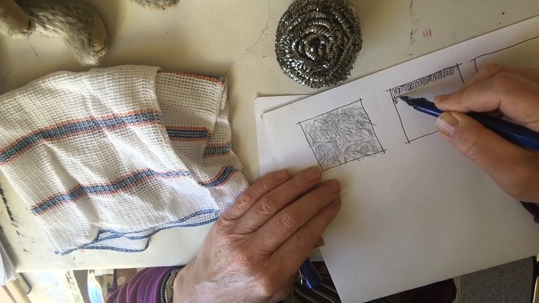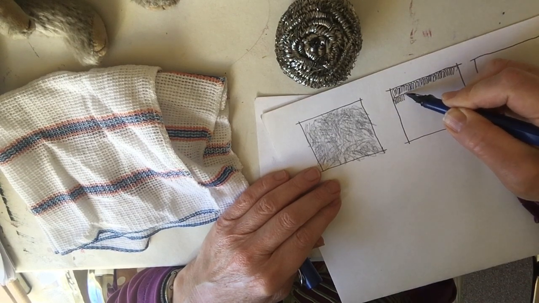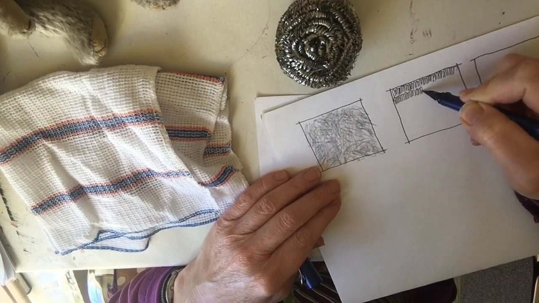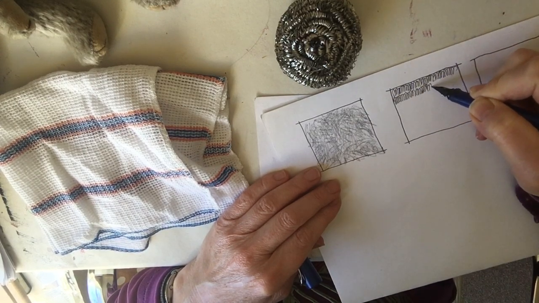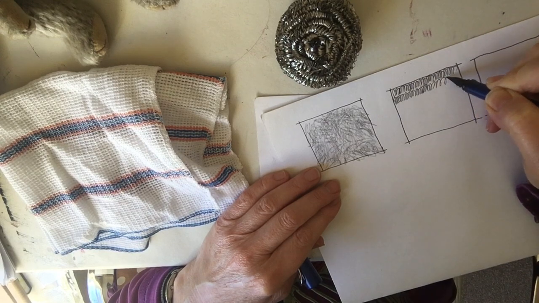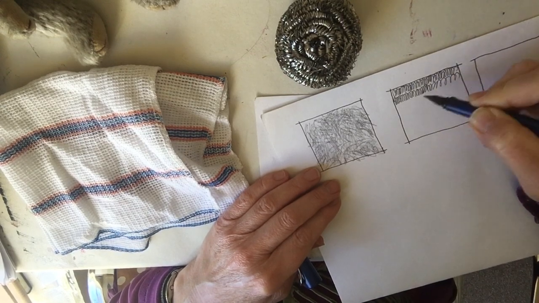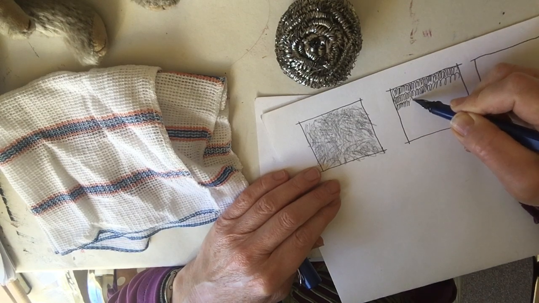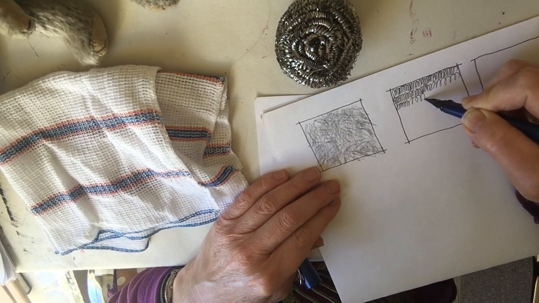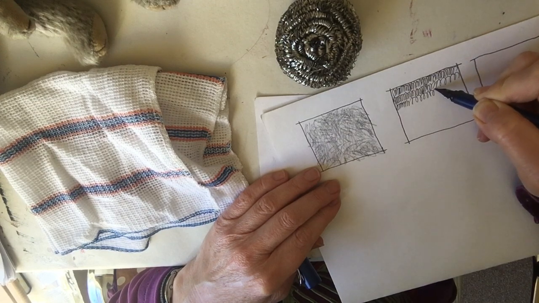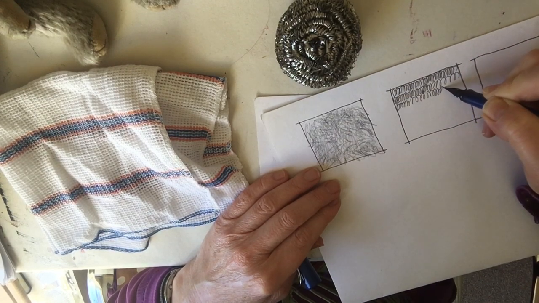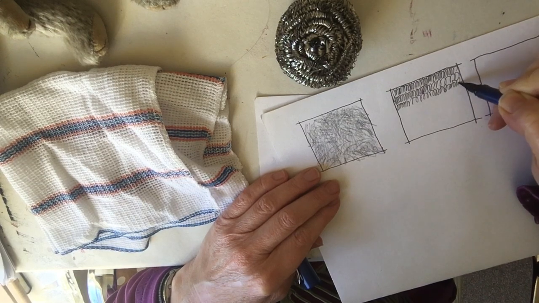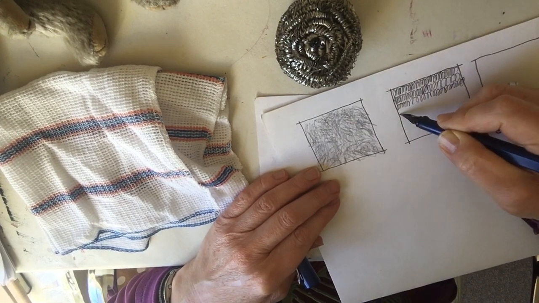The square is not relevant, it's just something so that I can provide a little boundary so I can practice, really. And what I'm going to try and do is, some of them, it's not all even, so I'm going to practice that sometimes it's quite close together, and then as it goes around a corner or around a different bit of it, it's quite open. So I'm trying to get a sense of that non-uniformity, if you like.